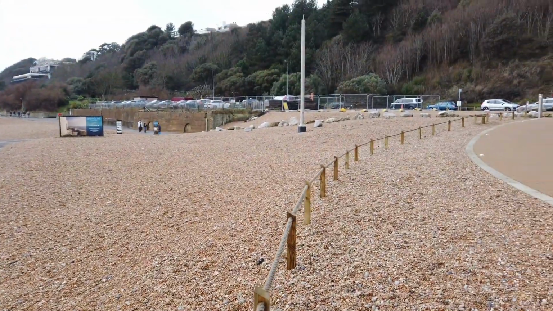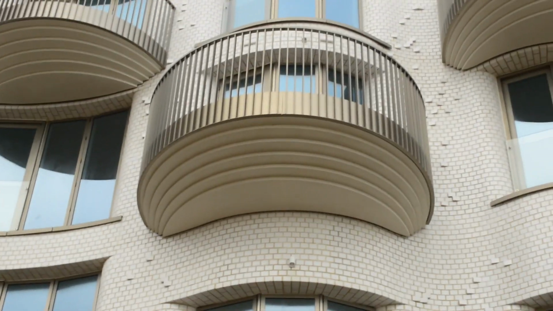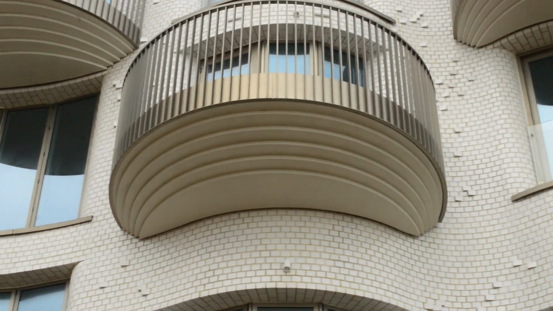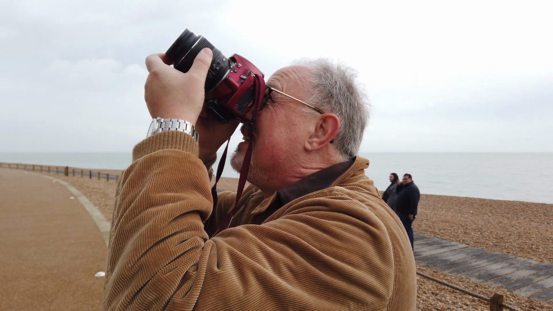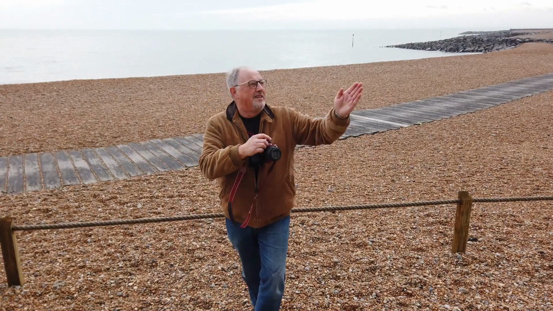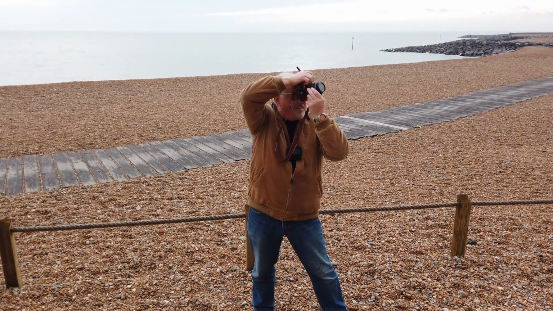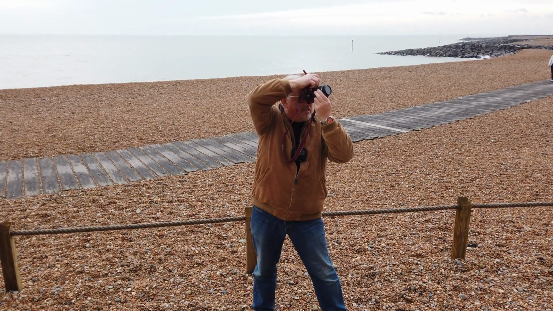Adjusting camera. I like looking up underneath the verandas because I think that you can see all the little ridges. Yeah, there's some landscapes and portraits to be had here. I have to come around here a little bit because I don't want the sky in the shot. Might have to do some cropping.